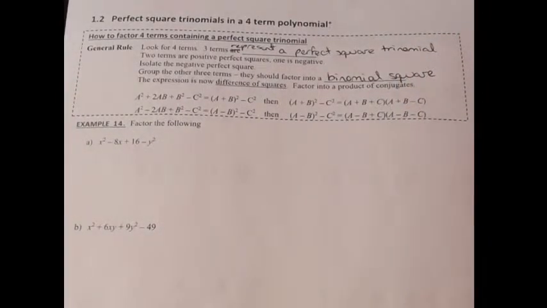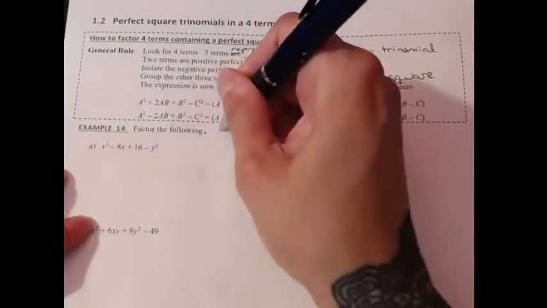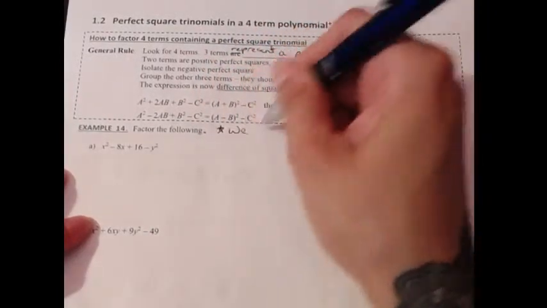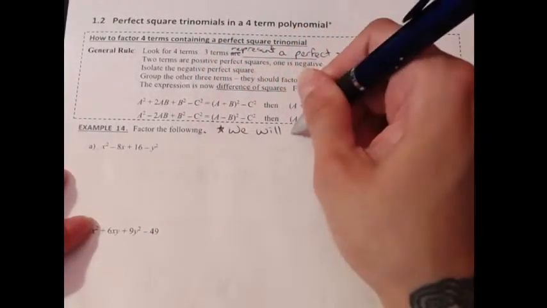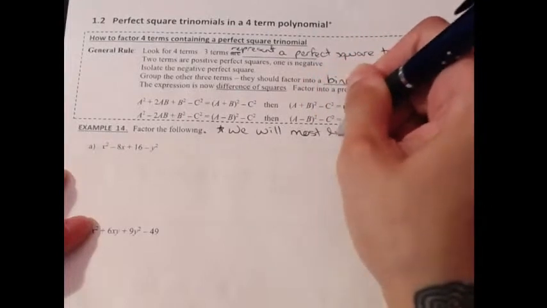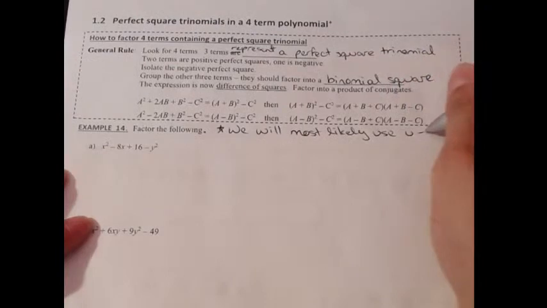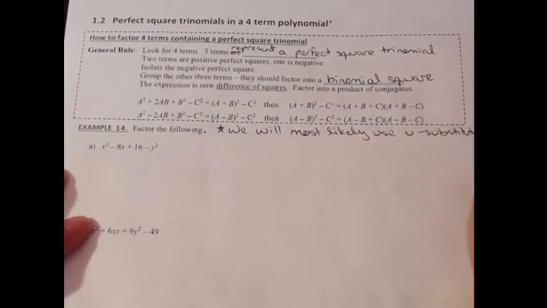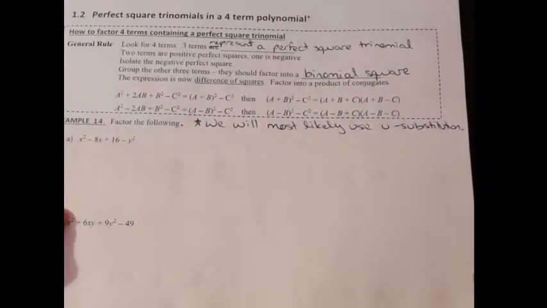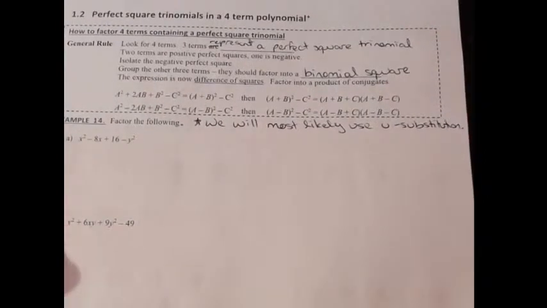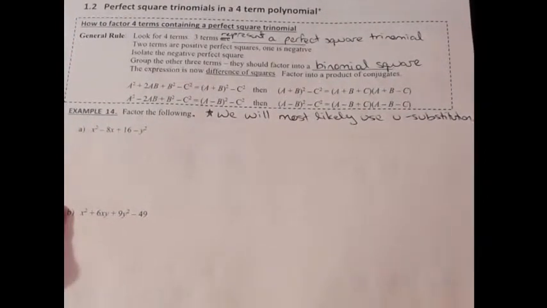So what you will want to end up doing here is use a U-substitution. So I'm going to make a note here. We will most likely use U-substitution. And I'll show you when. Not immediately, but I will show you when we use a U-substitution in this case.